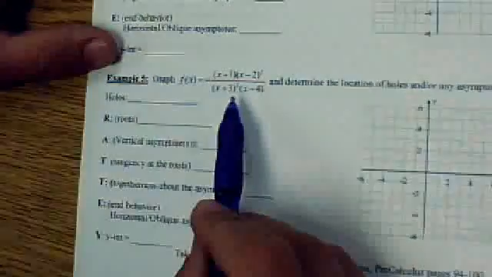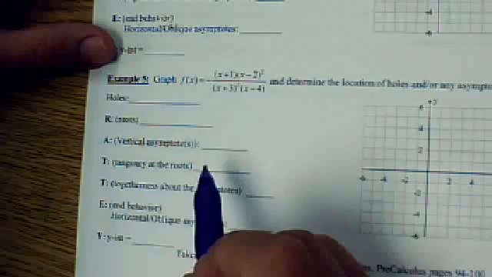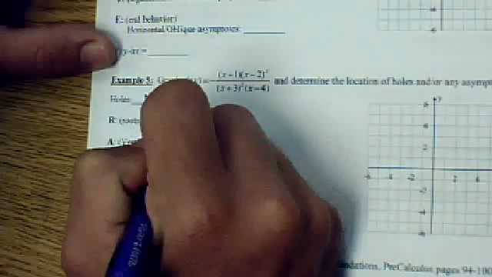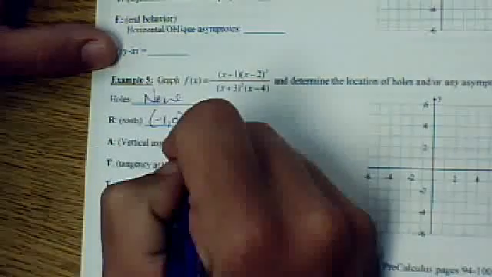So I'm going to flip this over, and I'm going to go through one of these with you. Let's do number 5 here. It's already factored out for me, so I have nothing to cross out, so there's no holes in my graph. I have a root at -1. I have a root at 2.